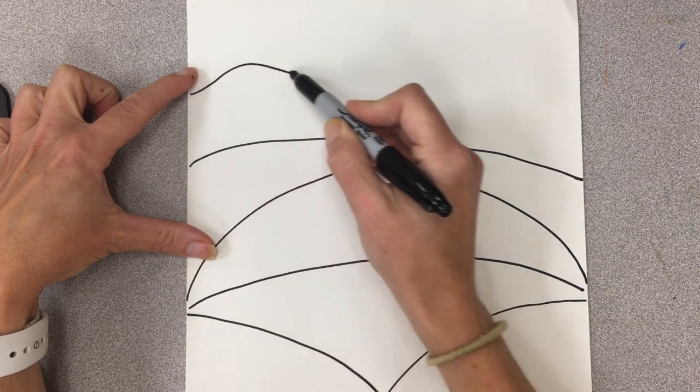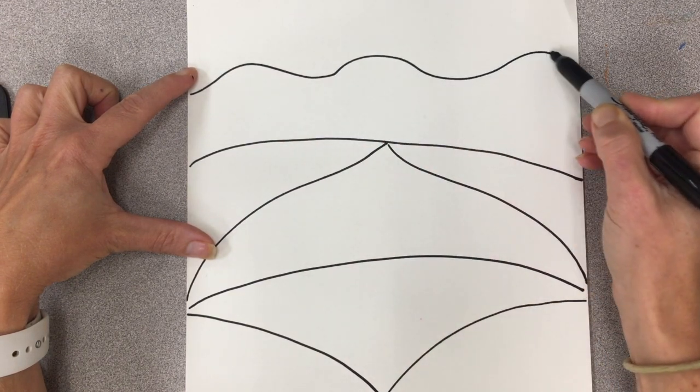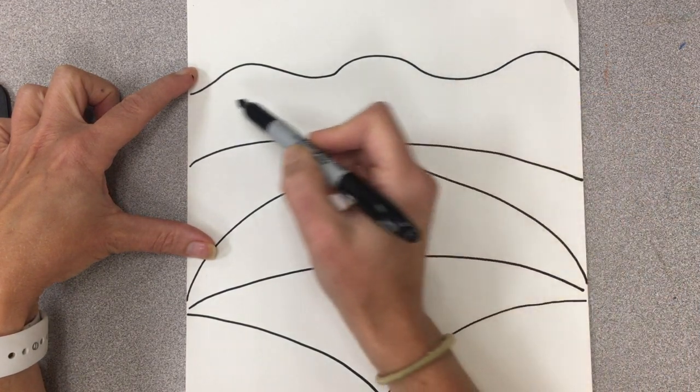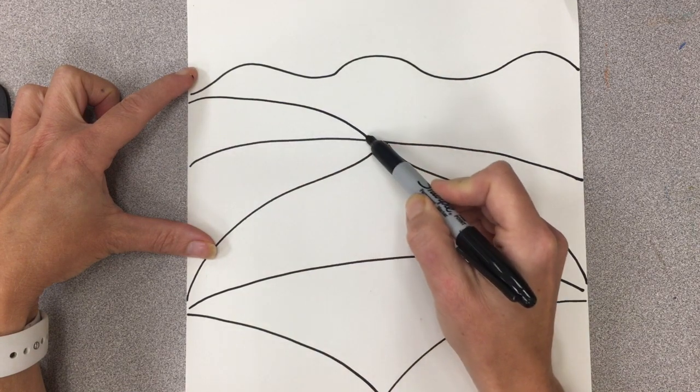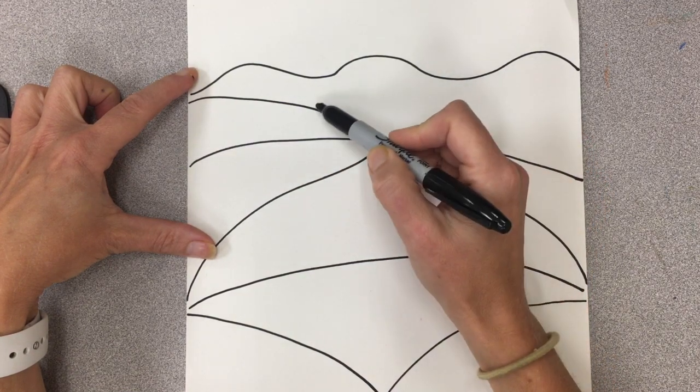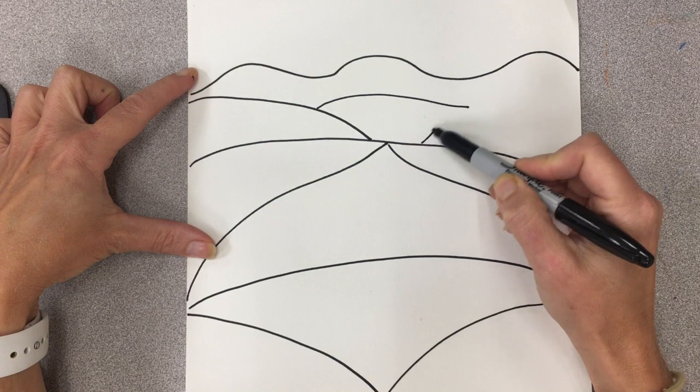Lastly, add a curved horizontal line near the top of your paper. This horizontal line is where the ground meets the sky. This will represent the land and furthest away from the viewer.